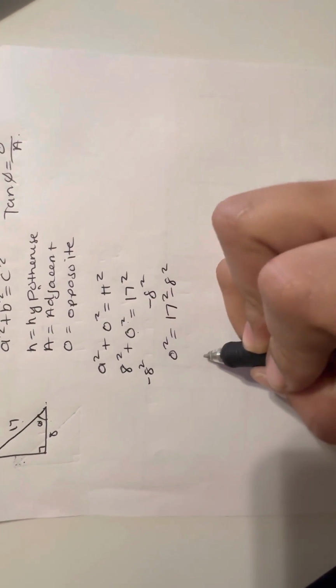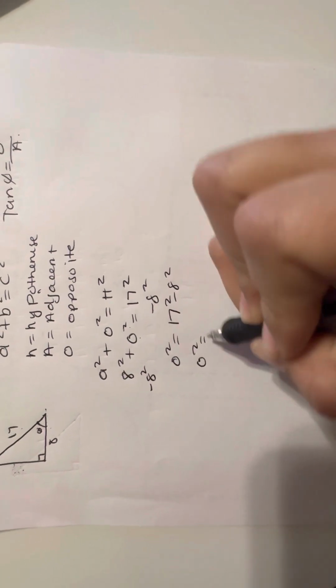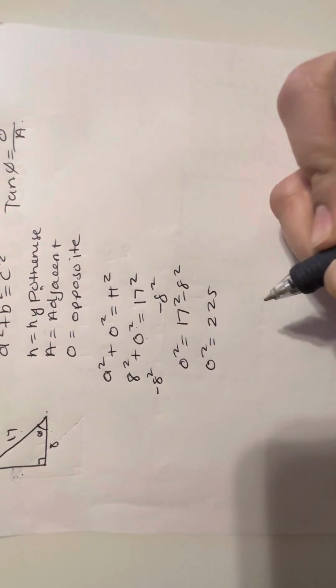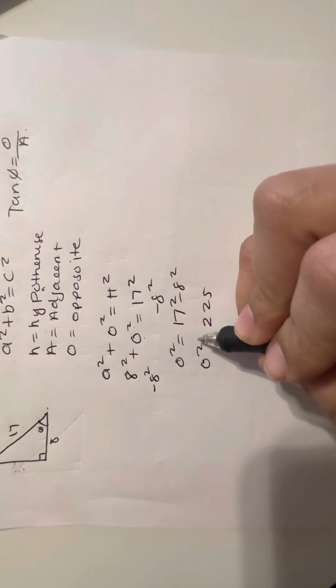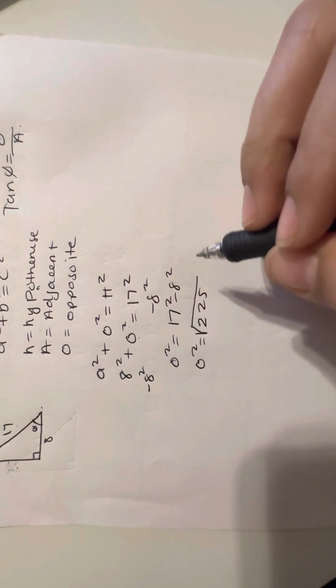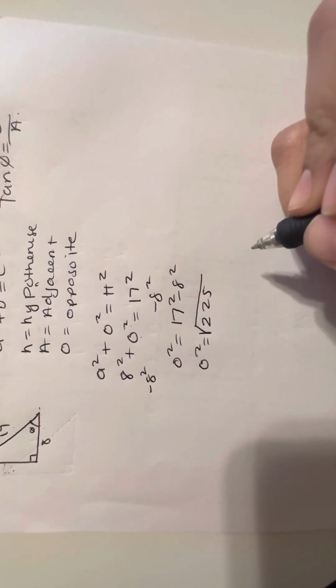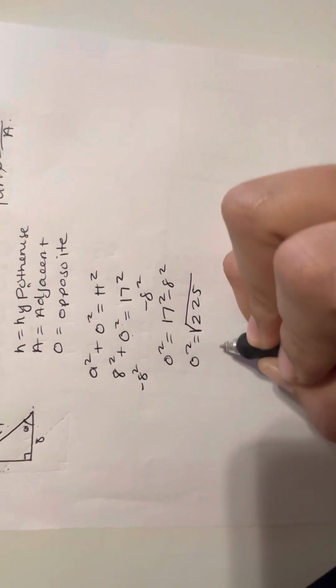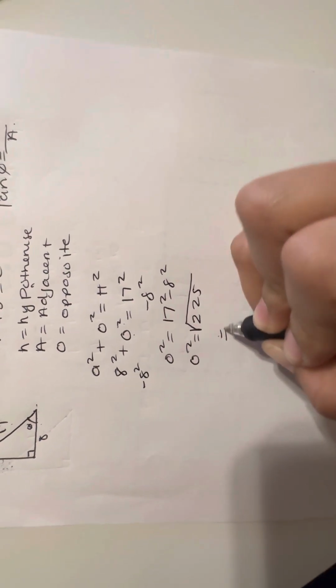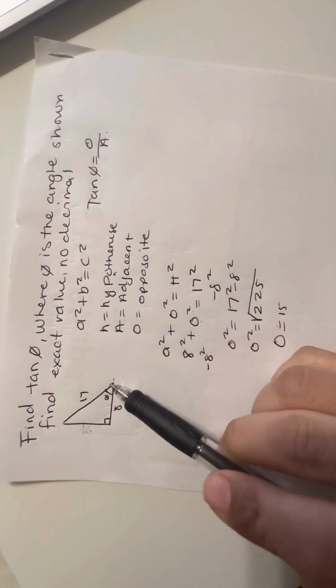So here we go. o squared equals 17 squared minus 8 squared, which equals 225. To leave the o by itself and take off the square, we would have to find the square root of 225. The square root of 225 is 15. So now we know that our opposite side, which would be this one, is 15.